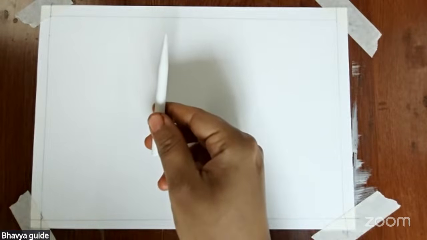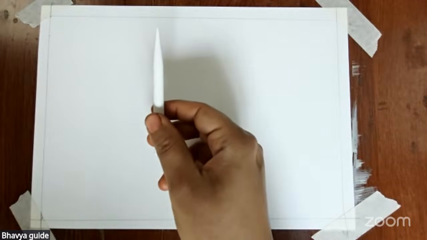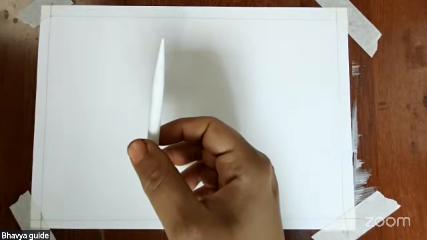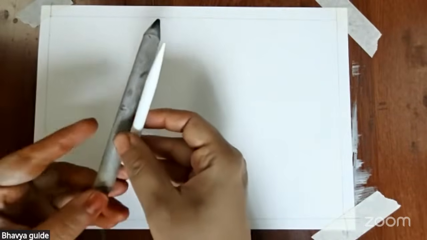And also for blending, I am going to use this, called a tortillon. If you want to use a normal blending stump, you can use that.